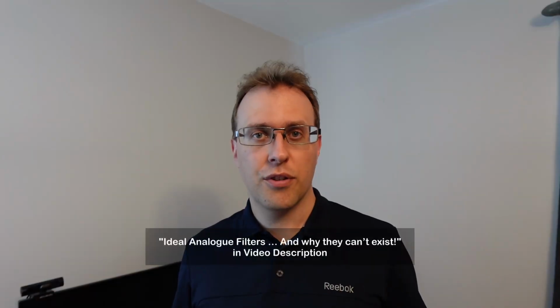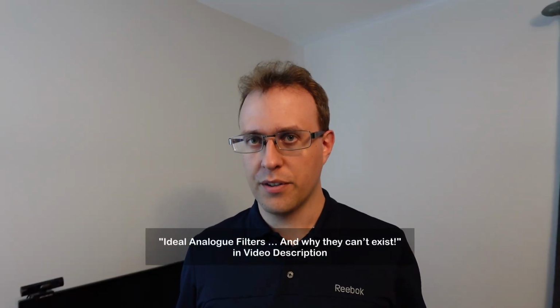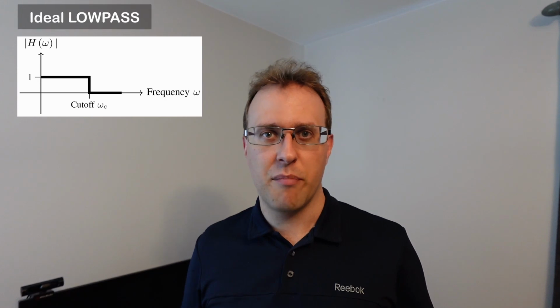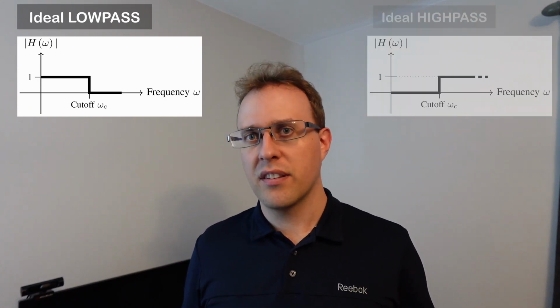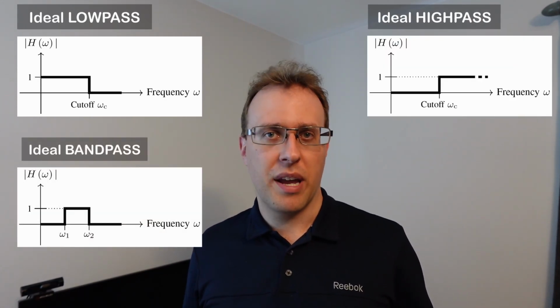So in our last video, we introduced the notion of ideal analog filters. These are filters that pass signals through over the passband frequencies and reject signals that are at the stopband frequencies. The ideal filters are characterized by having these perfect transitions between the passbands and the stopbands, whether it's a low pass, high pass, band pass, or band stop filter.